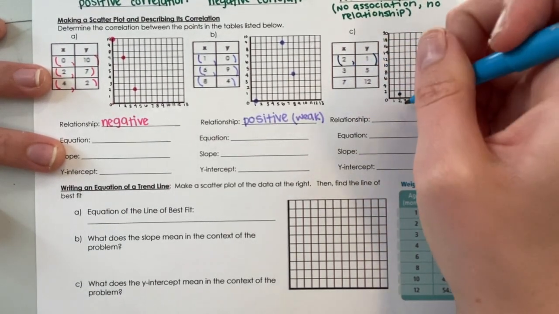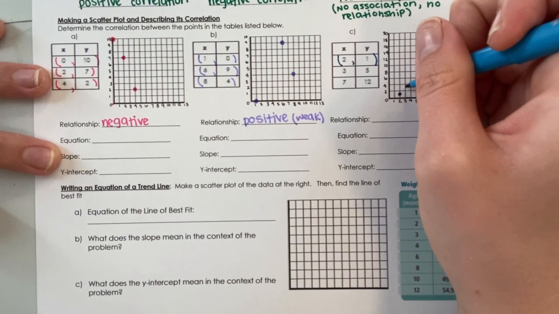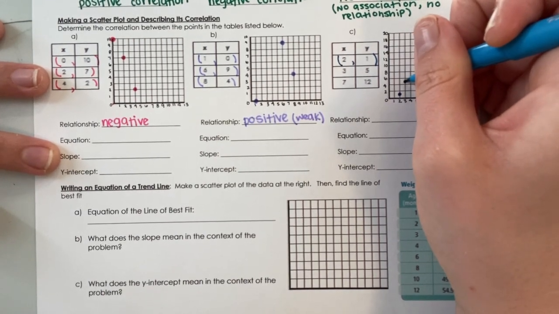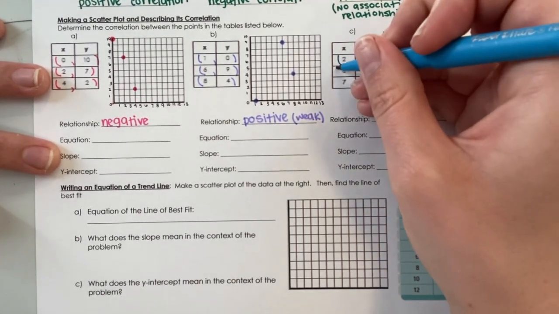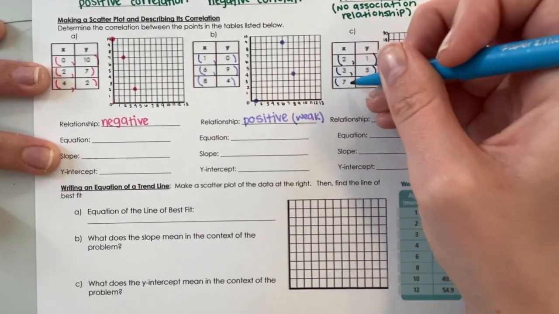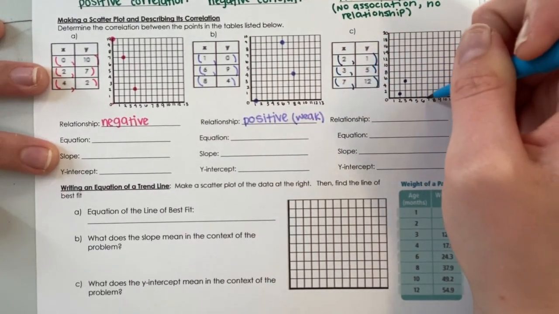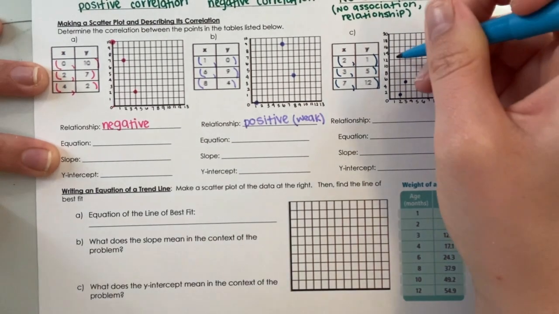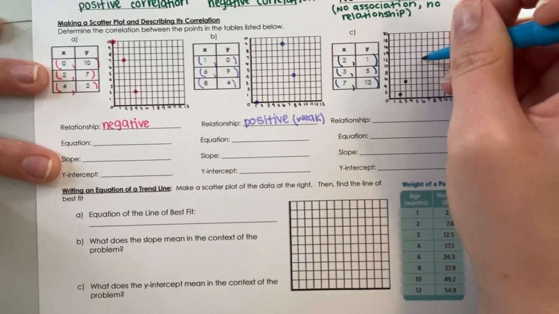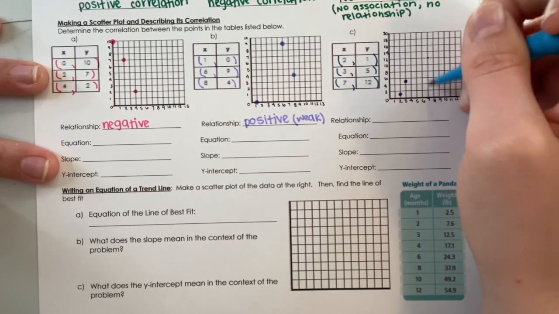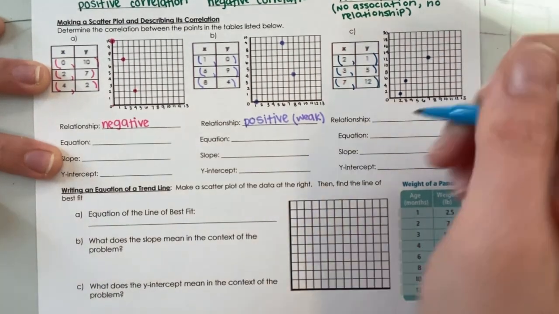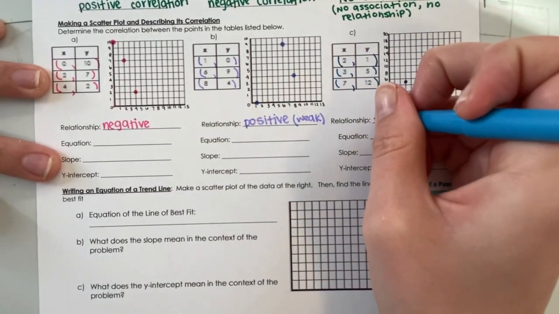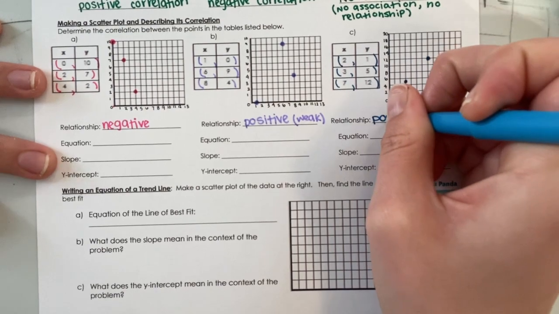My next point is at (3, 5), so again, in between the 4 and the 5. And then my last point is at (7, 12). And this one's a little bit better of a positive correlation than that last one.